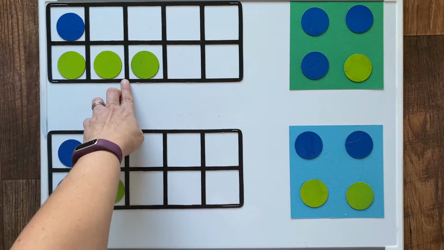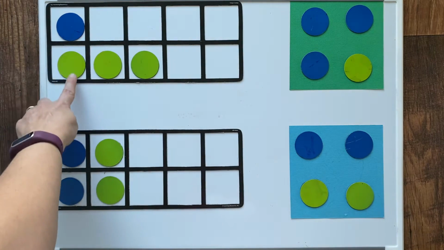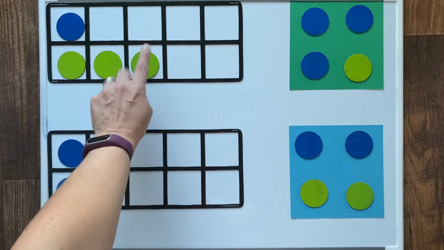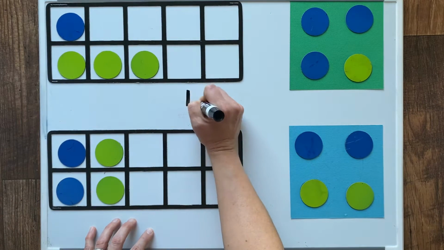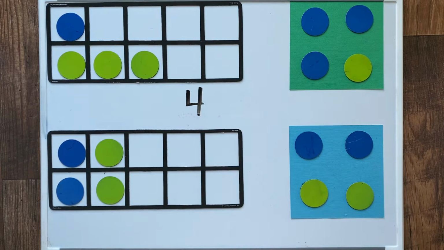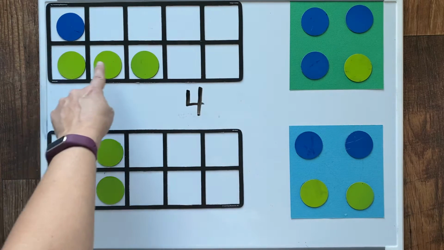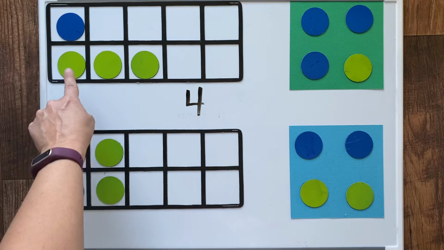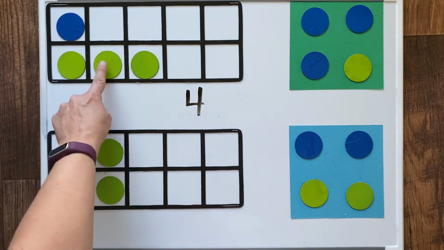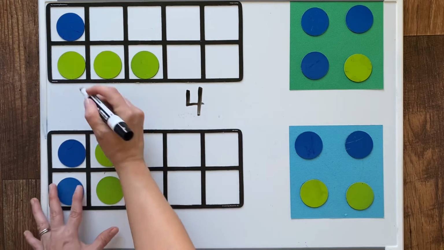On this 10 frame up here, I have my dots. I have 1, 2, 3, 4 dots all together. 4 dots on my 10 frame. Let's write that down. But if I look, I notice that we have 2 color groups. We have a green group and a blue group. How many in the green group? Let's count. 1, 2, 3. Let's write that down. 3.